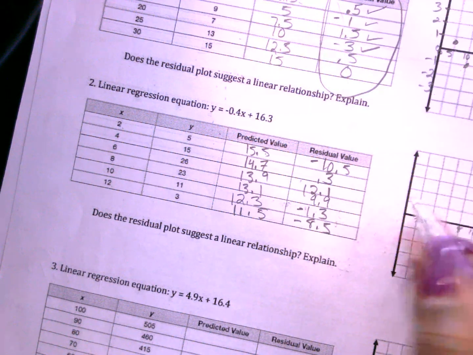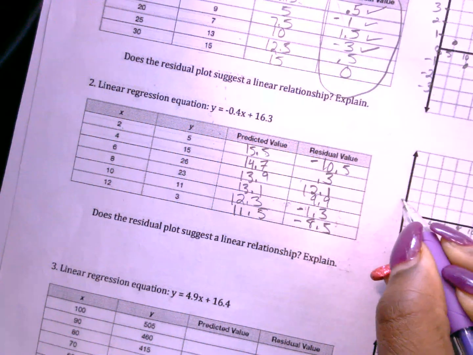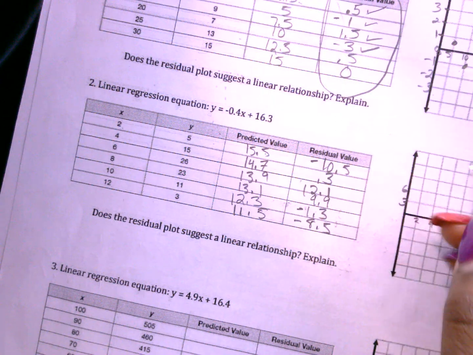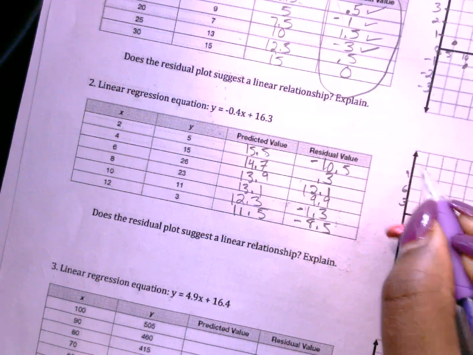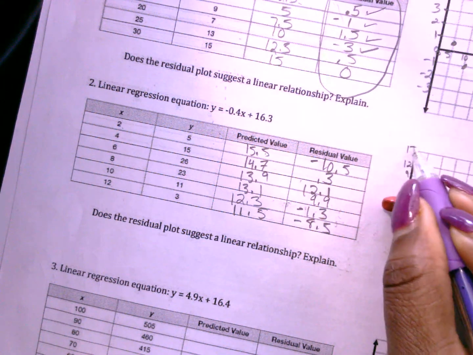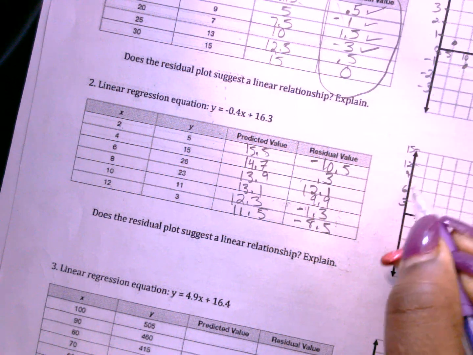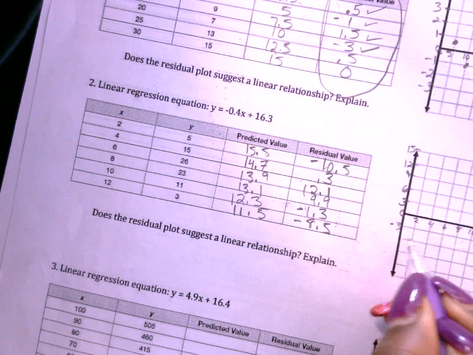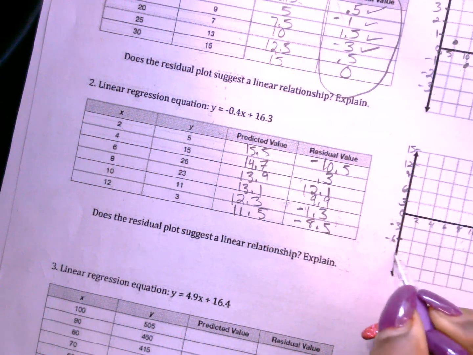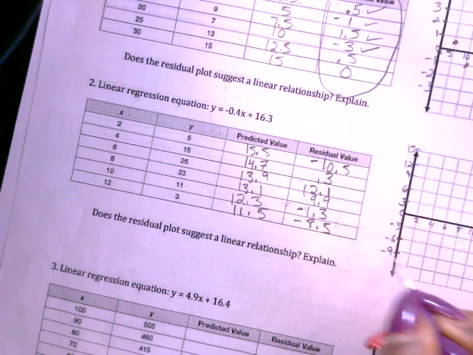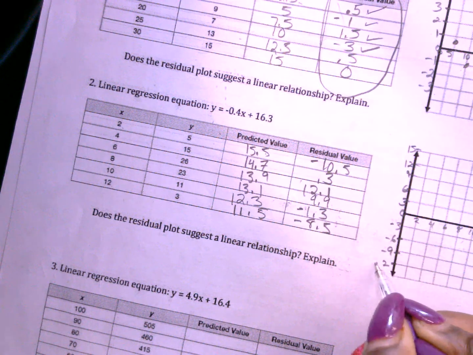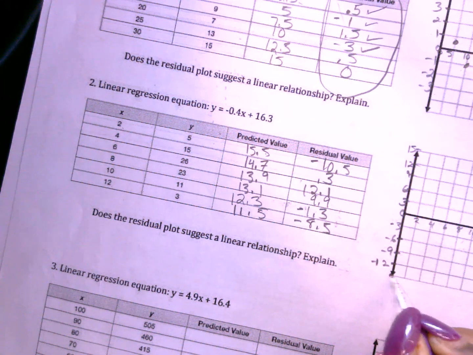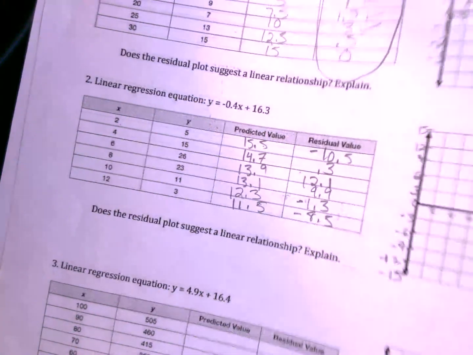So let's go up by 3s now. So this is 3, 6, 9, 12, and 15. Okay. This is 0. Negative 3, negative 6, negative 9, negative 12, and negative 15. That fits all of them on there. You see?